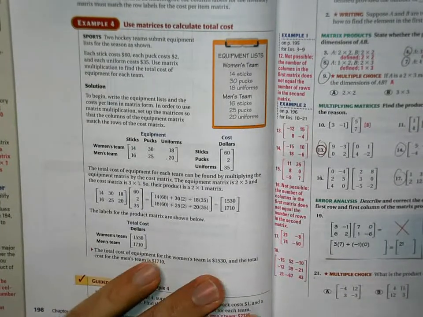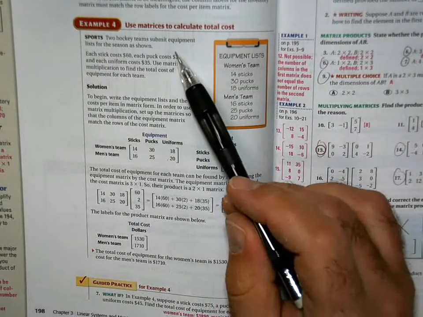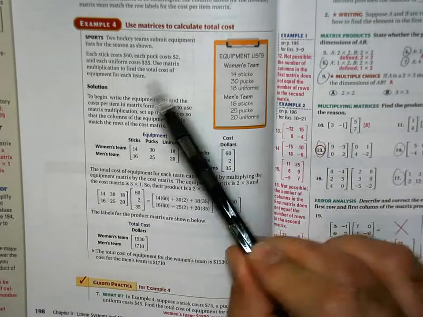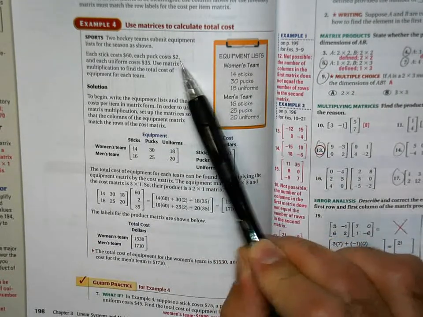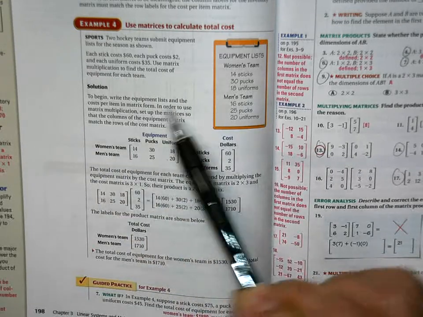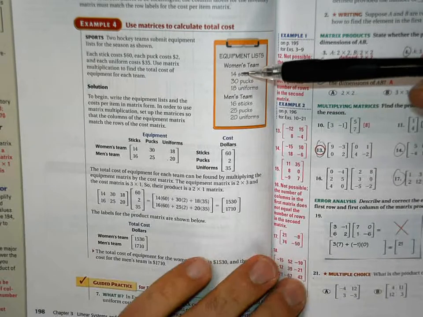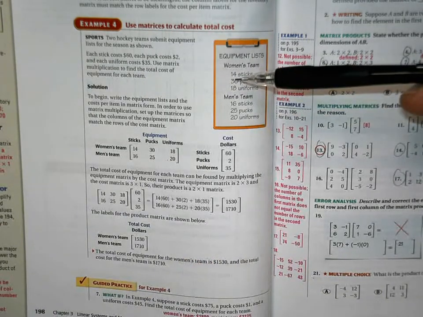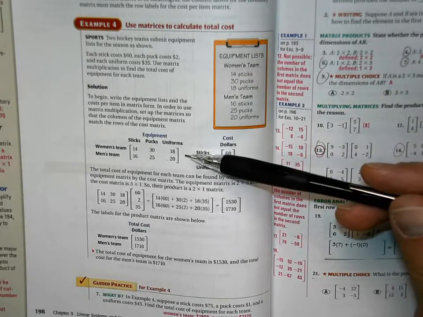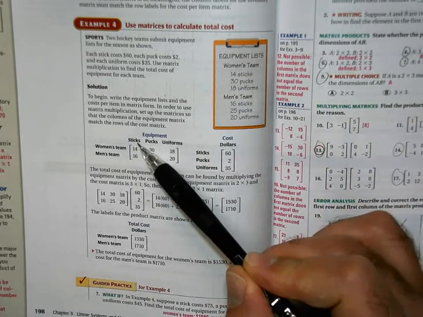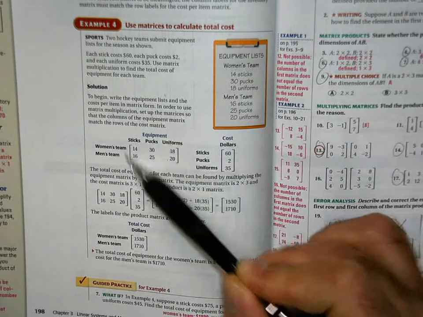Okay, so we've got 2 sports hockey teams submit equipment list for the season. You got hockey sticks that cost $60, pucks are $2, and uniforms are $35. Okay, so, and they've got their equipment list right here. The women's team and the men's team, what equipment they need. So they create an equipment matrix here. They've got the women's team and the men's team. They've got the number of sticks, pucks, and uniforms that they need.